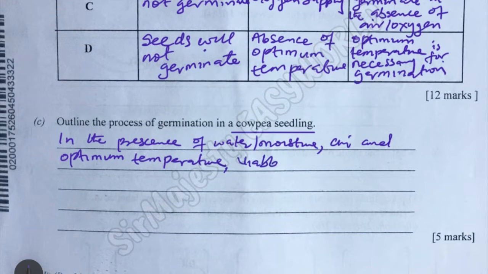Viable, because viability of the seed is necessary, viable cowpea will undergo epigeal germination.